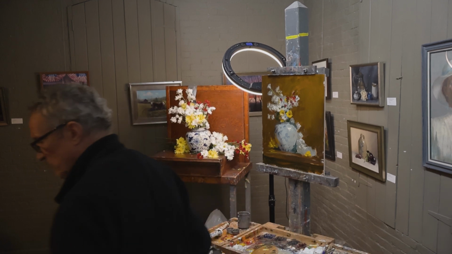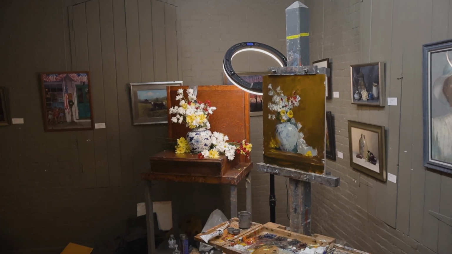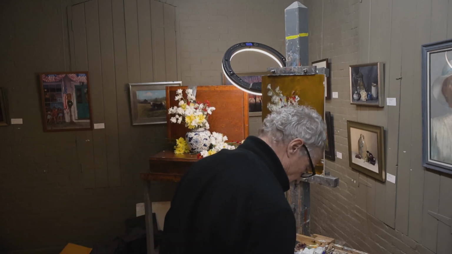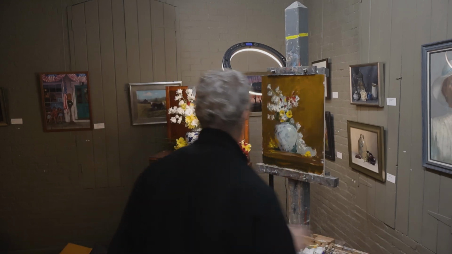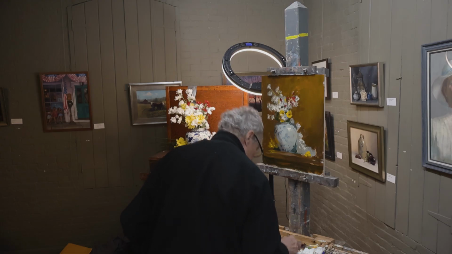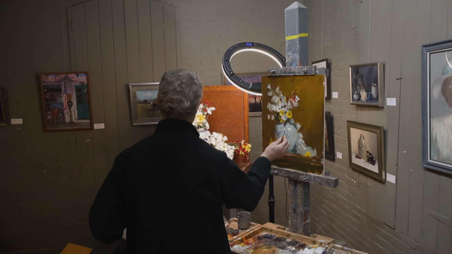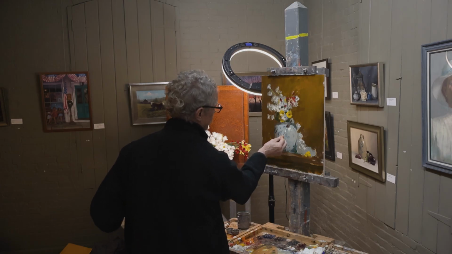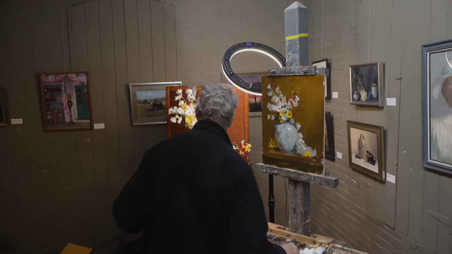Let me step away from this. I'm going to take a little bit of white, my puddle of, let's see if I can simulate it. It's like everything else is just sort of lit petals here.